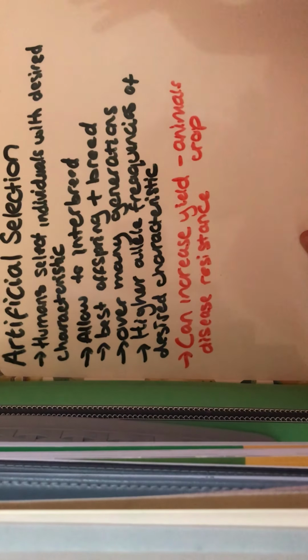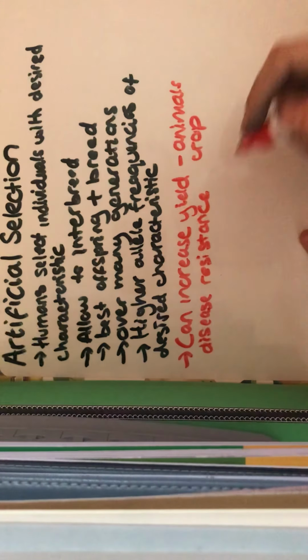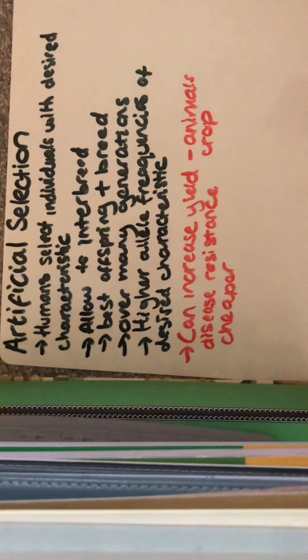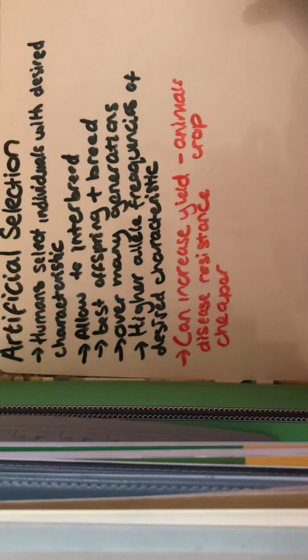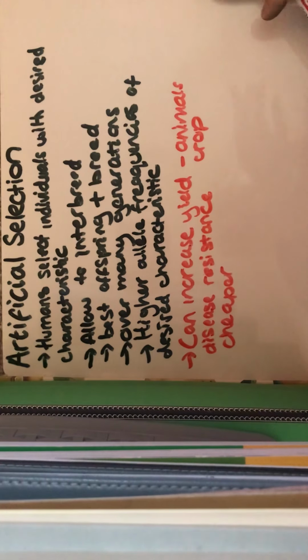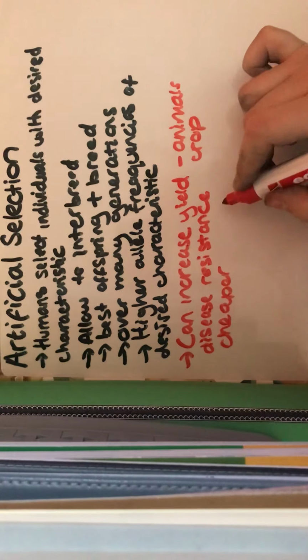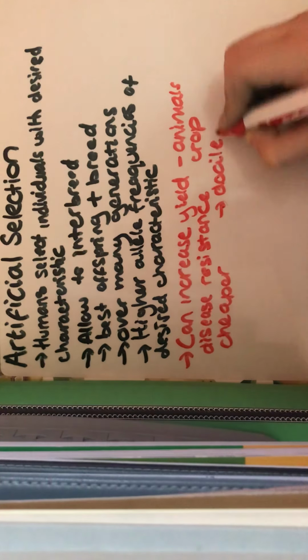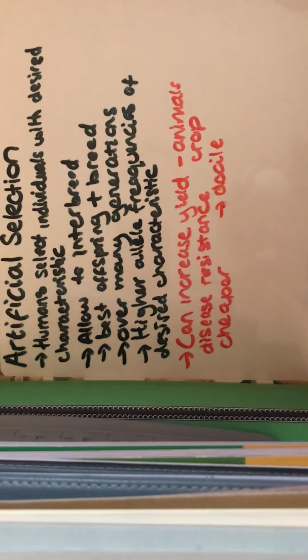We could make something cheaper by having perhaps sheep growing faster wool or something. Or we could have, for example, in dogs, we can breed them so that dogs become more docile or cuter.